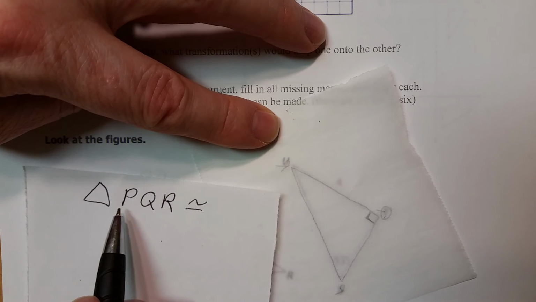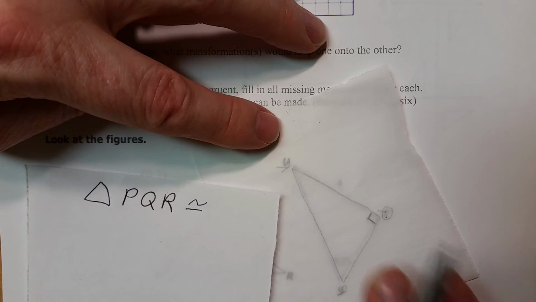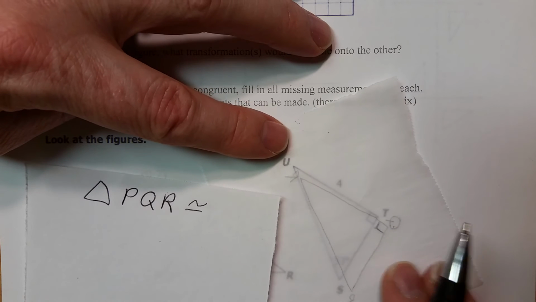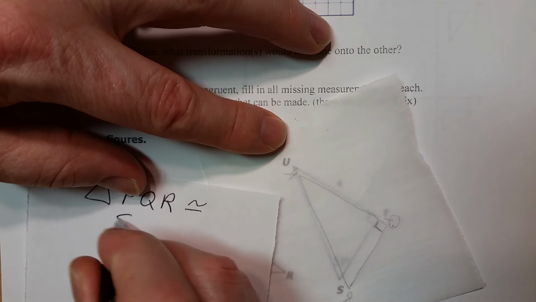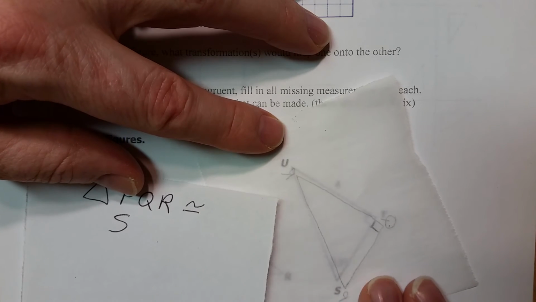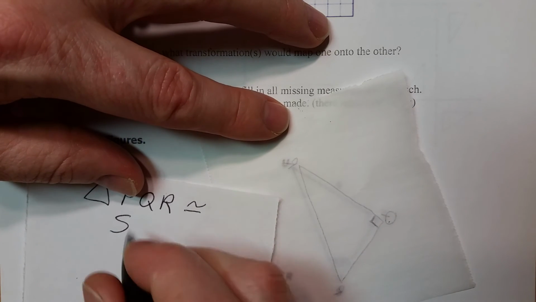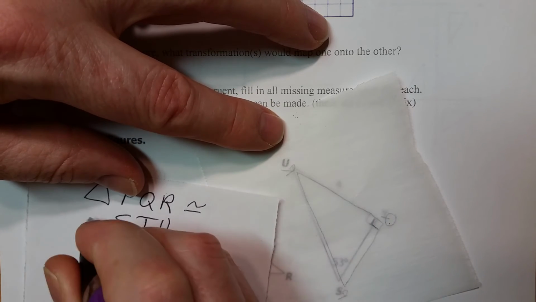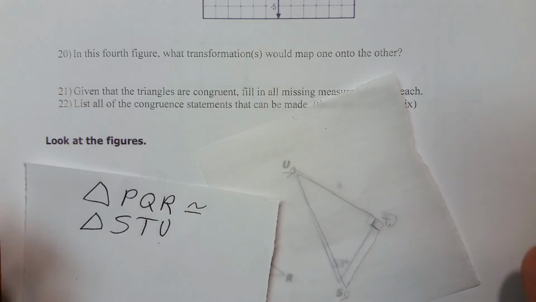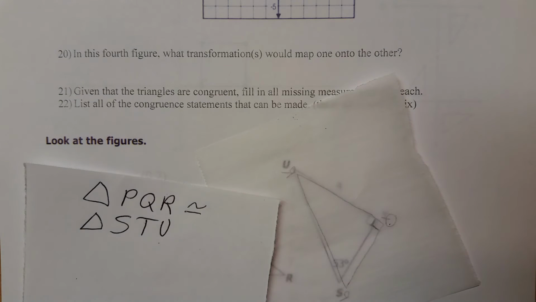So we started with P. P corresponds with S. Q corresponds with T. And R corresponds with U. So PQR is congruent to STU.